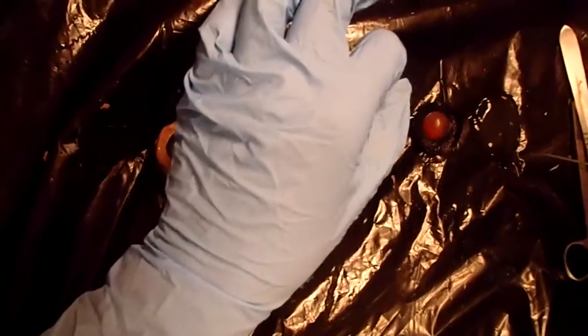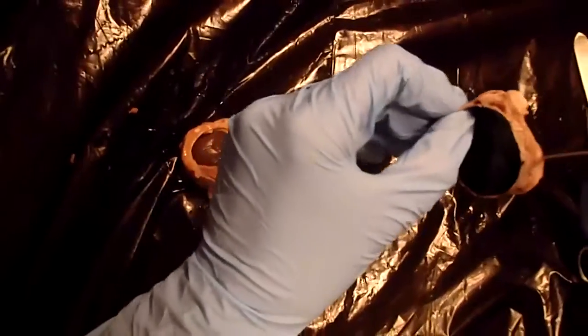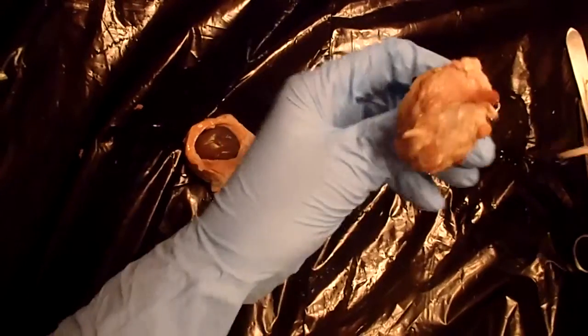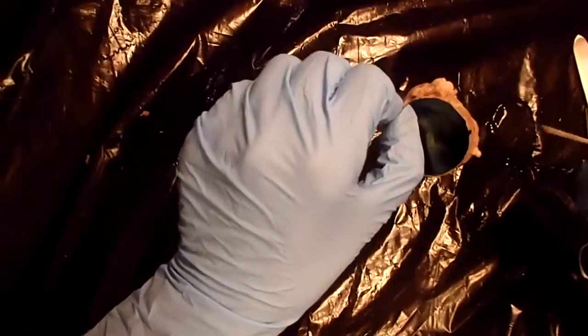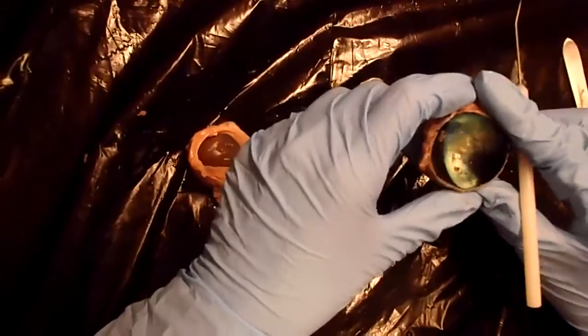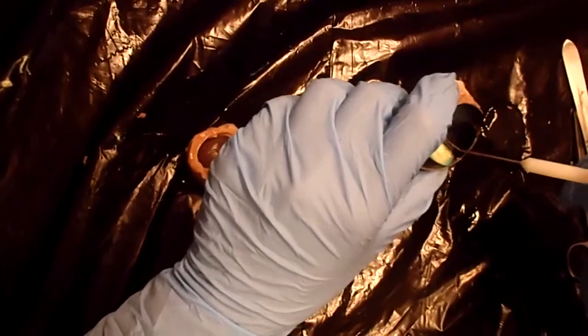Then you have the sclera, and this part around the edge of the eye is the sclera. Right in the back of the sclera you have the optic nerve. And the sclera basically just forms the posterior portion and the bulk of the fibrous layer of the eye.